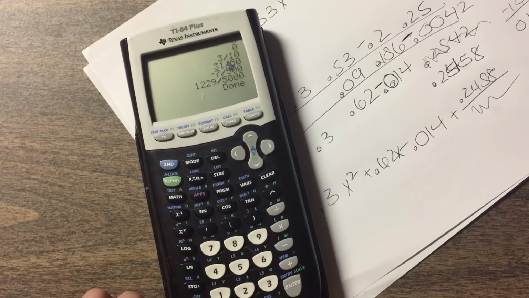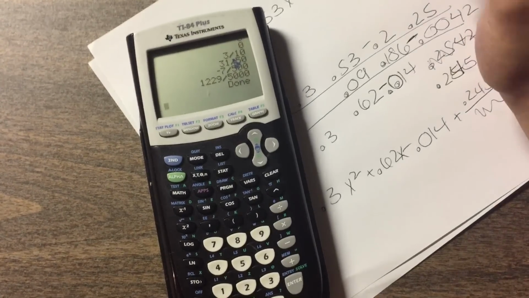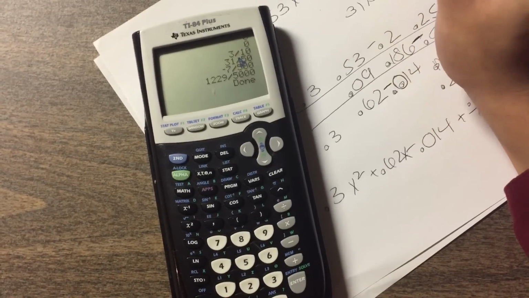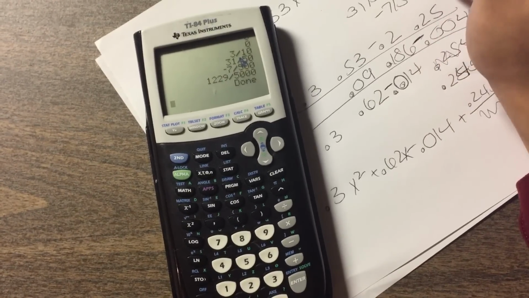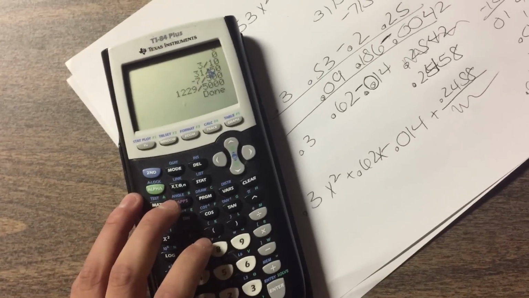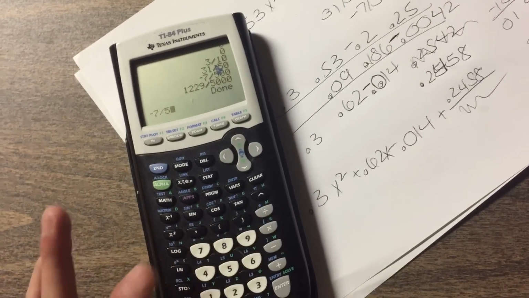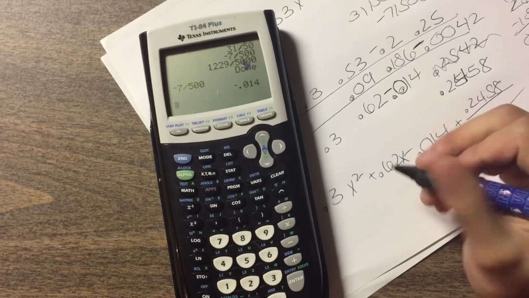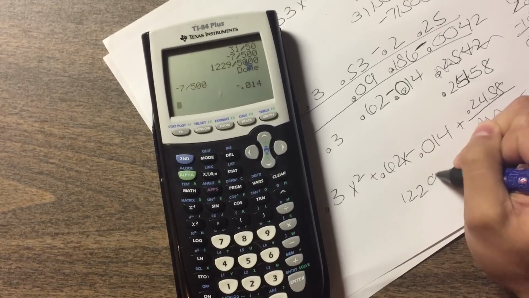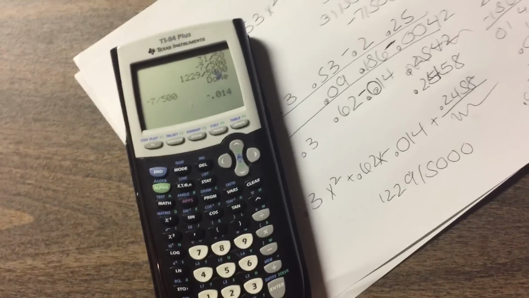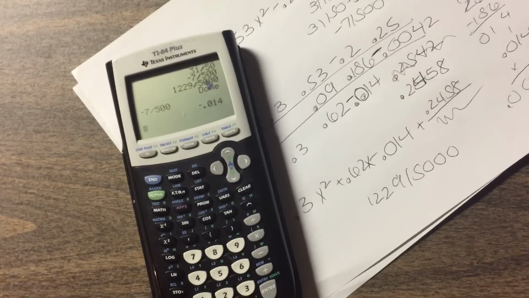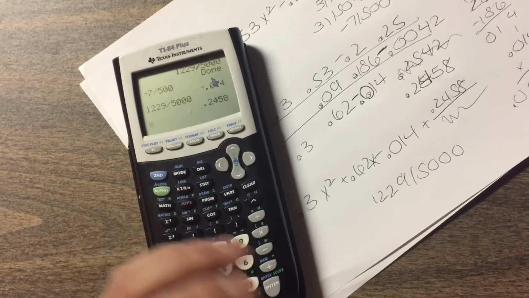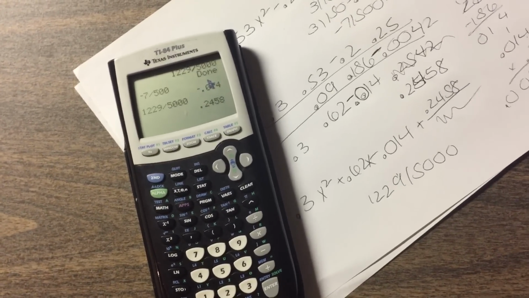And so you can see, if you want to check it yourself, the answer is correct. So 3/10 would definitely equal 0.3. 31/5 definitely equals 0.62. Negative 7/500 equals 0.014, and we can check this right now. Negative 7 divided by 500. That's 0.014, and for the last but not least, 1229 divided by 5,000 definitely equals 0.2458. And we can do that right now. So there we go. The calculator was able to get it done. And on to the next.